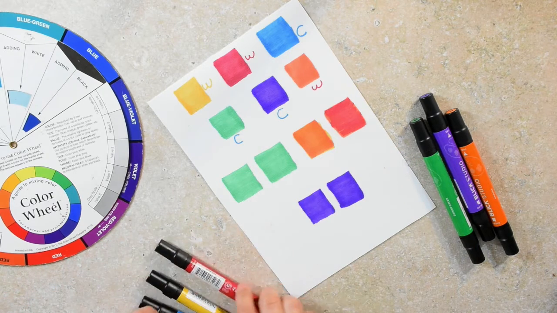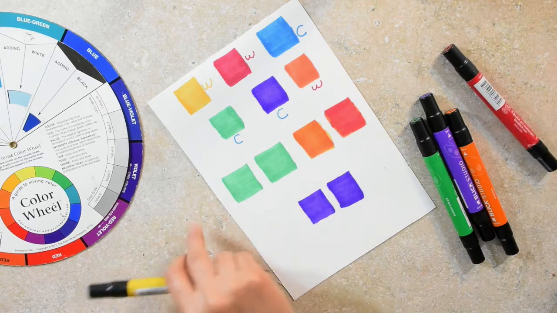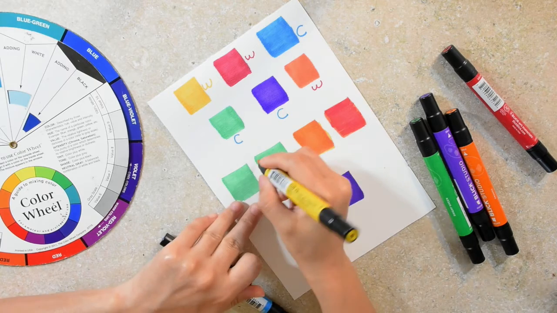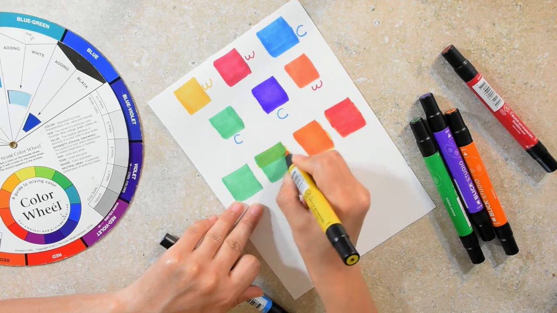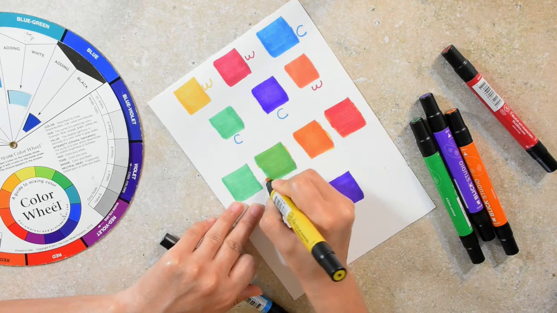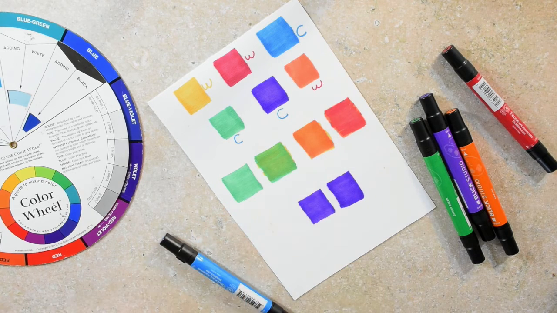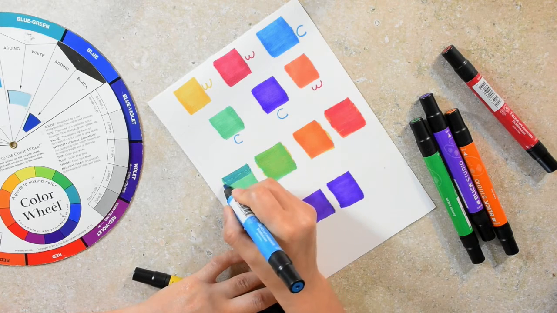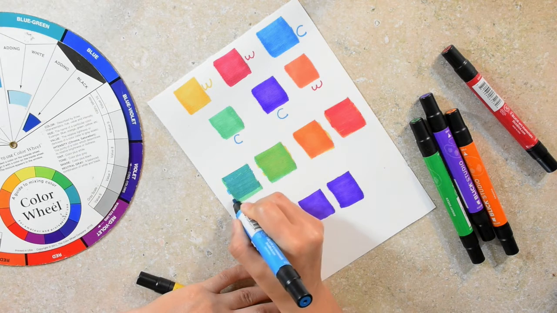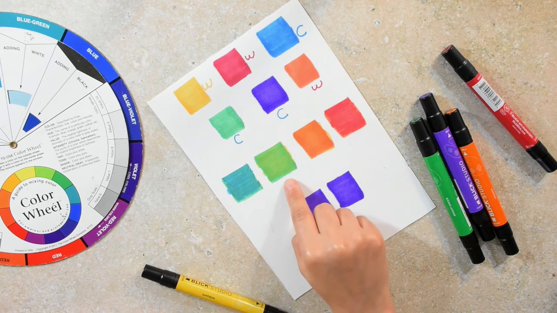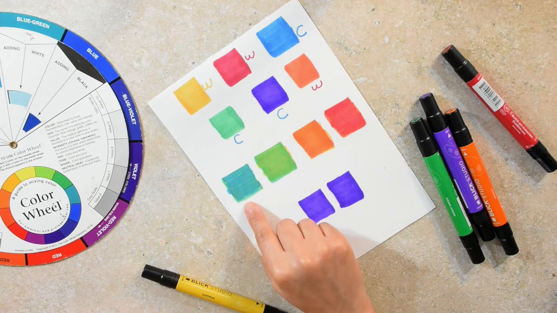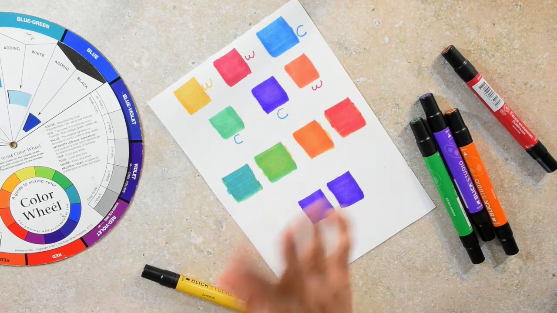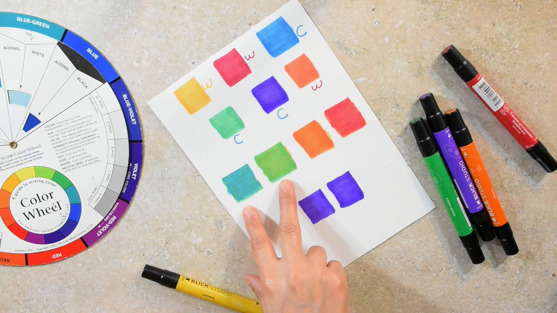Now let's go to the green part. So you know that green is the combination of blue and yellow. So I'm going to mix yellow with one of them, and blue to the other one. Now you can see the result. This is yellow green, this is blue green, which is beautiful. I like this color. Okay, now let's say we know that these colors are cool colors.